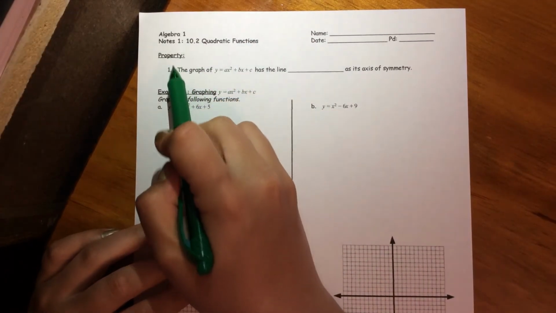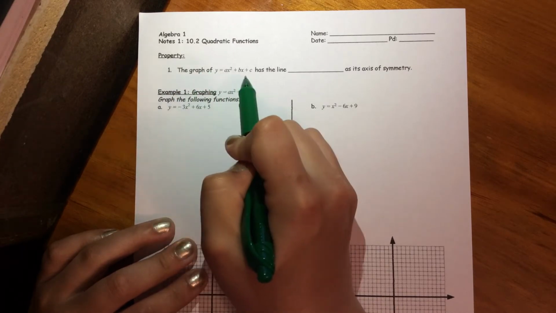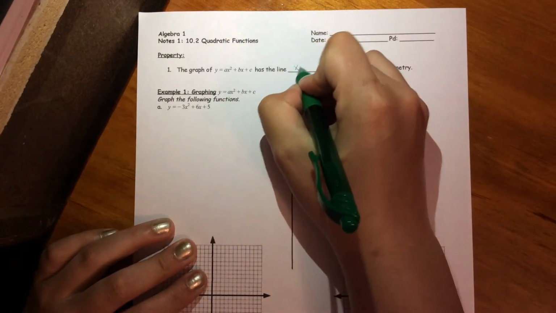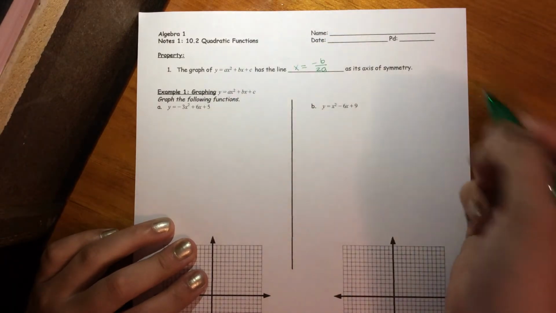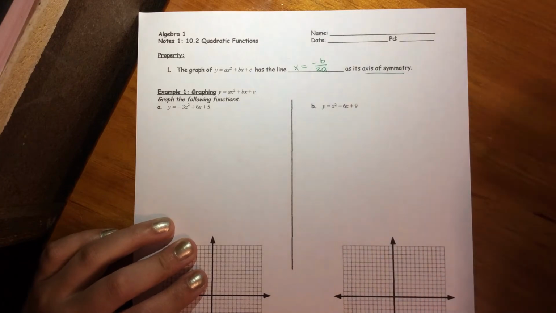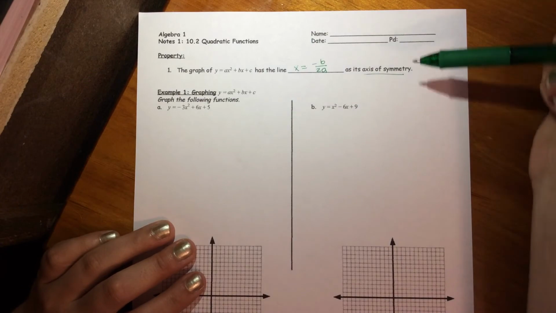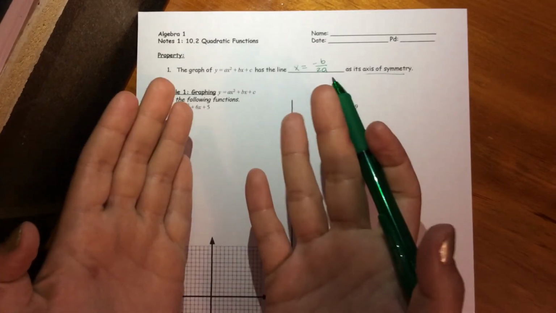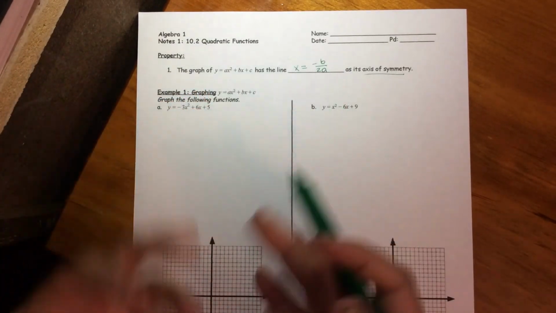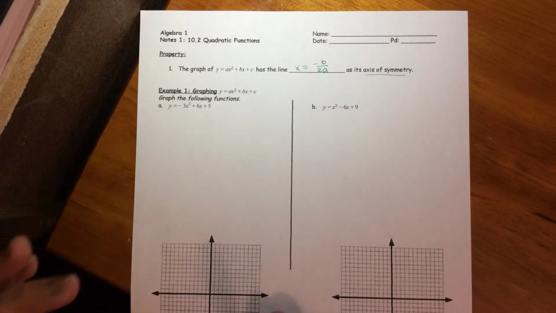So first and foremost, the first property that we're going to talk about is the graph of this quadratic function has the line of x equals negative b over 2a as its axis of symmetry. Once we use it, it'll make more sense. I want you to remember that an axis of symmetry is that line that goes through the vertex. It splits your parabola in half, so that way you have matching sides of your parabola. And again, we're going to talk about that more when we go through these examples.